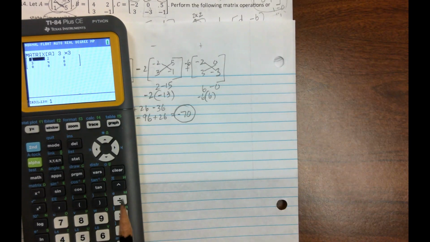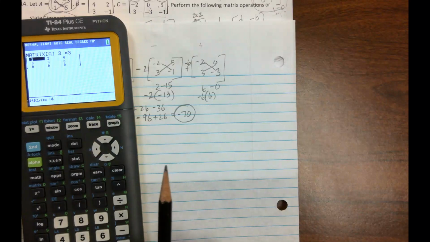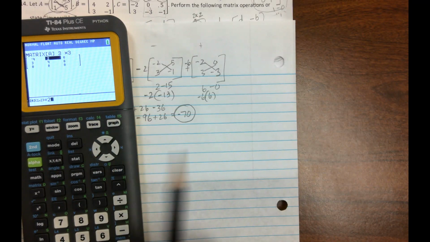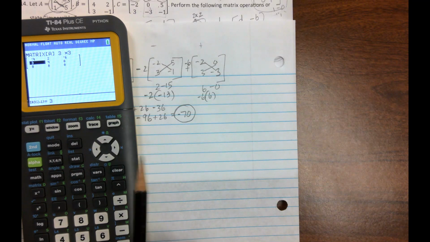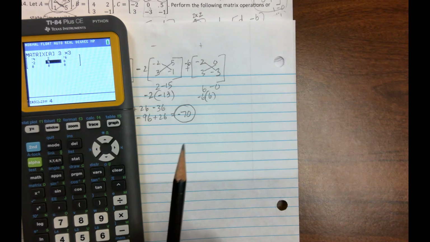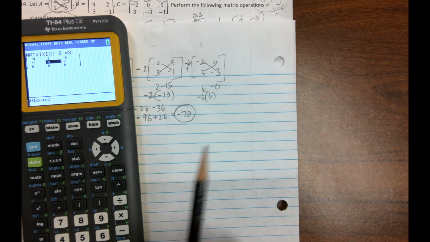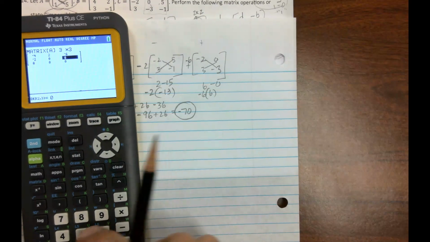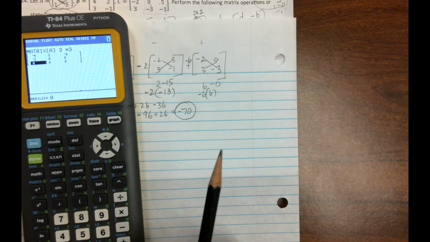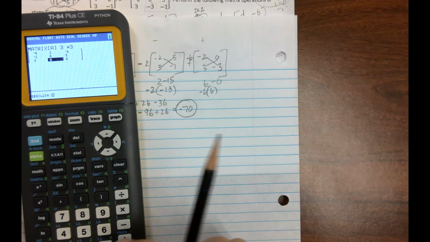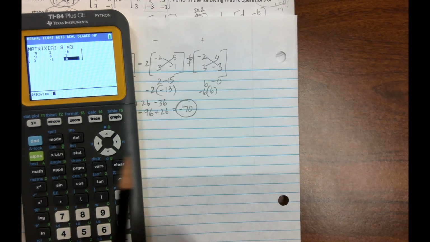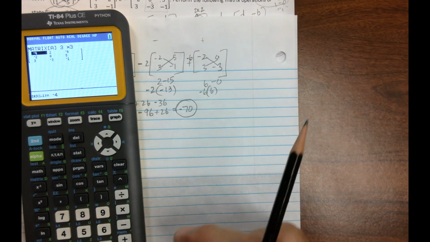So here it comes. -4, enter. 2, enter. -6, enter. -2, enter. 0, enter. 5, enter. 3, -3, -1. All right, enter.